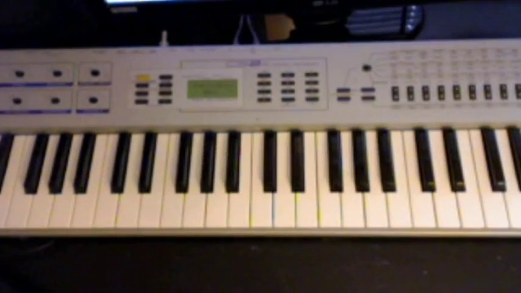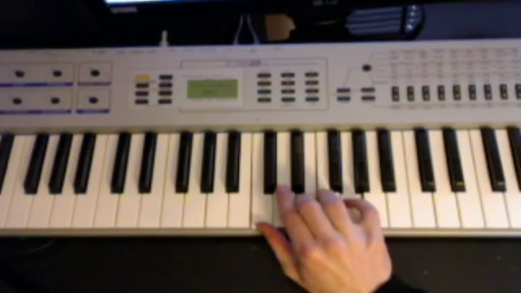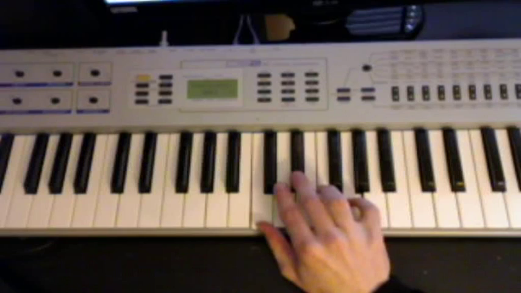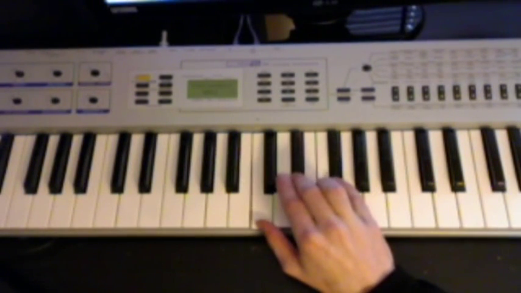Next, let's move on to the diminished chord. The diminished chord means that we, once again, start with our major chord, we move the second note down 1 semitone, so it's a minor, and then we move the third note, the fifth, down 1, so it's diminished. This is a diminished chord.